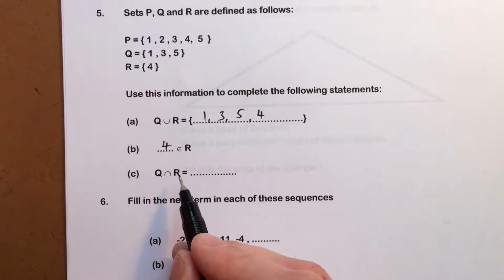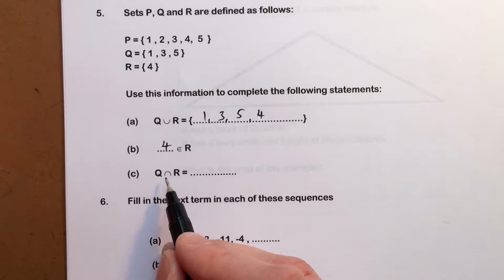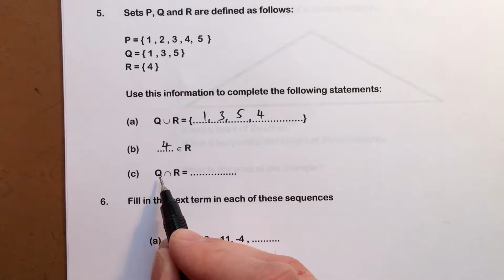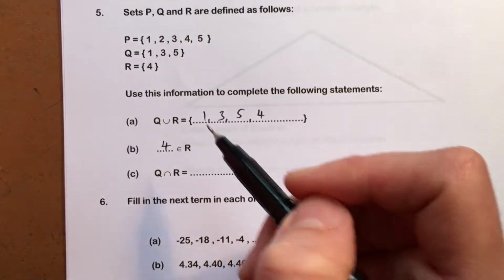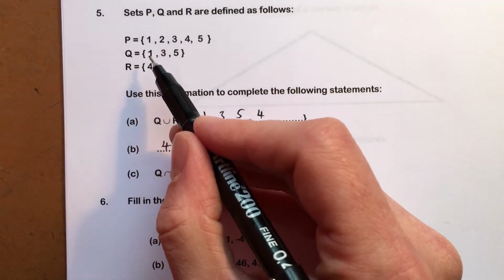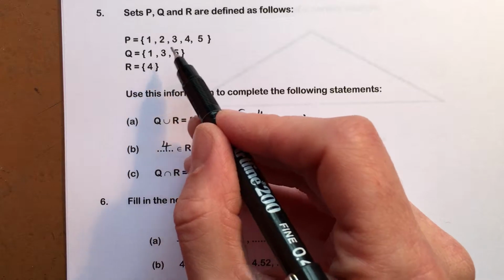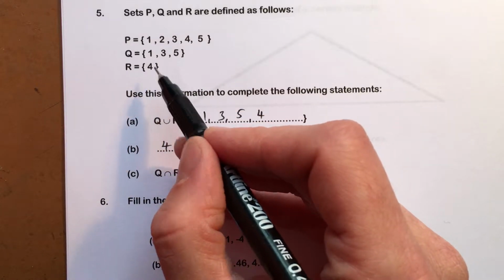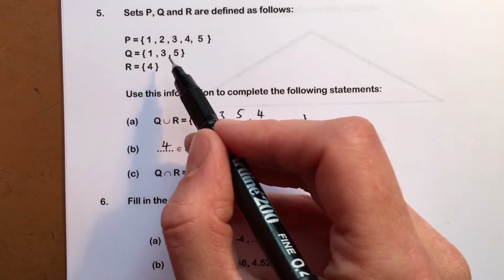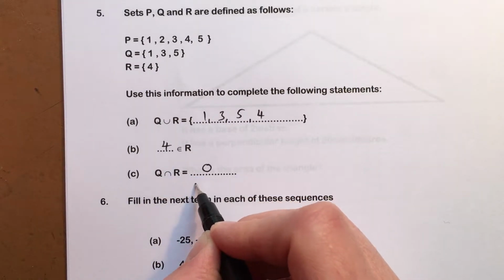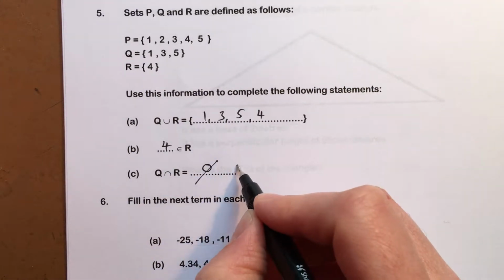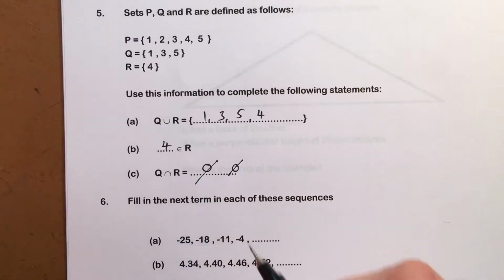Q intersect R. Q intersect R means the stuff that's in Q and is in R. Well, if we look at here's Q and R, what's in here but also in here? Well, nothing. There's no numbers, no elements, no letters, nothing the same in either of these two sets. So we say this is the empty set. That's a poor drawing. There we go, that's a bit better. The empty set.